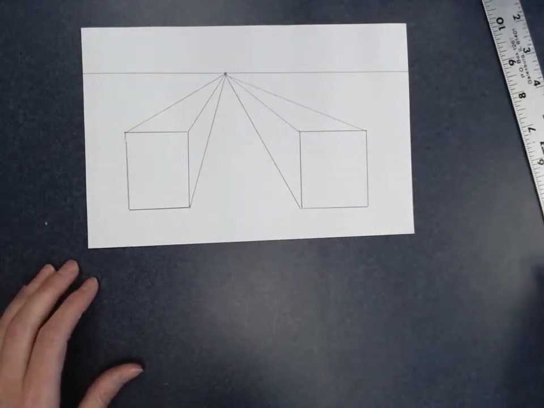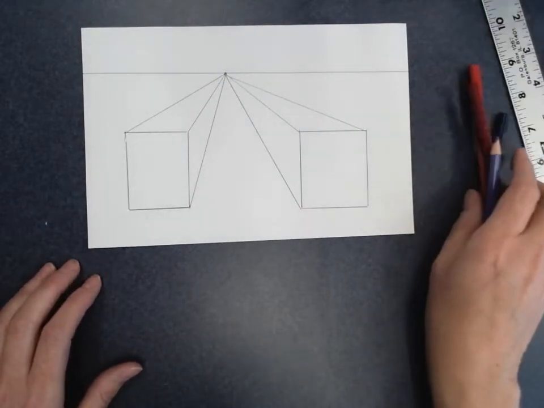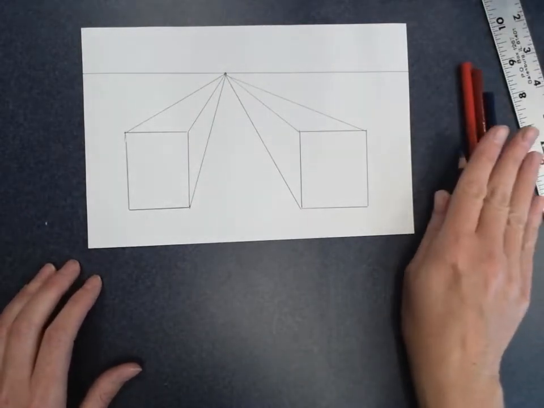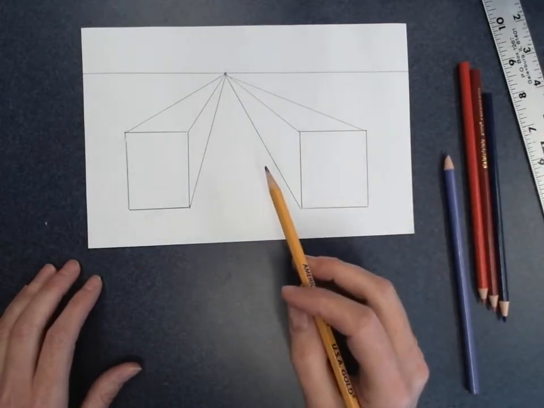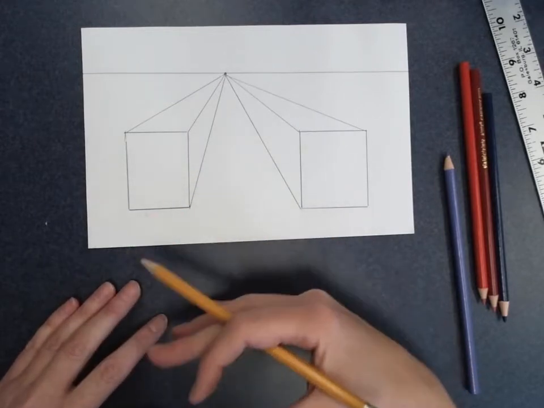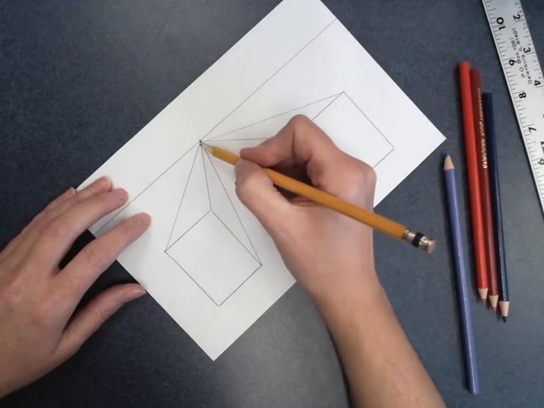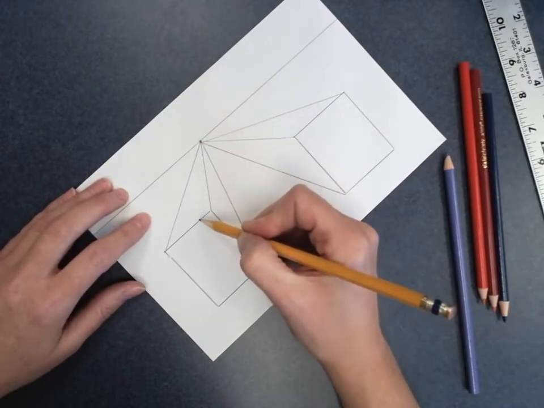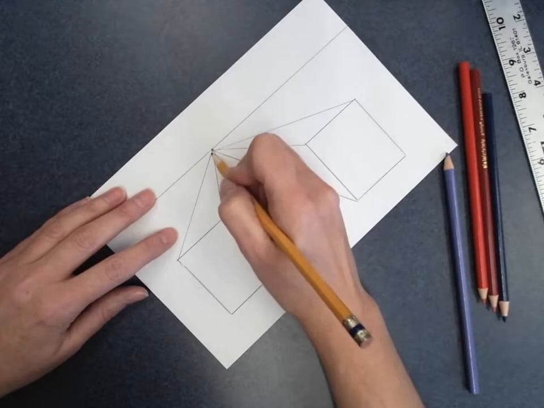Now we're going to add value, which is the lightness or darkness of a color. We're going to experiment with colored pencil, and we are experimenting with regular pencil. This will advance the illusion of three-dimensional. It's actually really easy. You want to be dark here at the vanishing point, and you want to lighten as you get toward the front of the box.